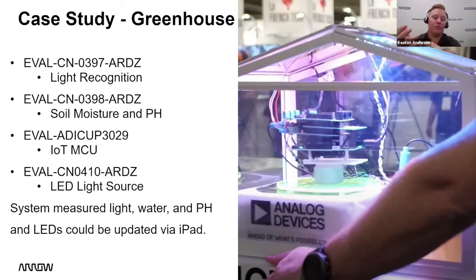So we had a light recognition board, being able to tell color and intensity. We had a soil moisture and pH board, that IoT MCU, so that microcontroller running all of this, and then an LED light source. And what was really cool about it was you could take this design, and I'm not very good at plants, but in theory, you could grow a plant using this. So you could use the probe to determine light, water, pH for it. You could build a whole ecosystem.